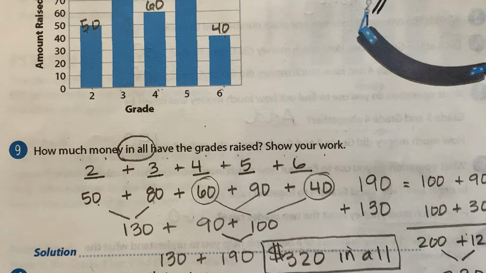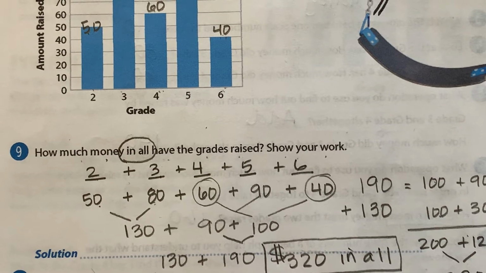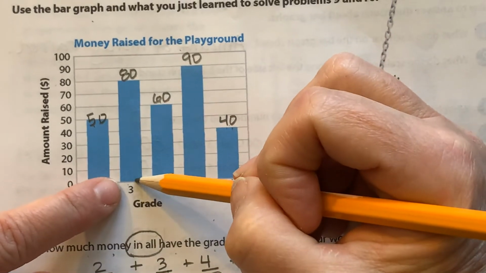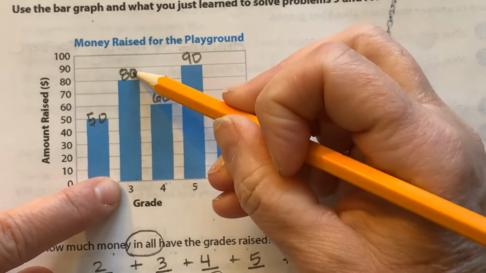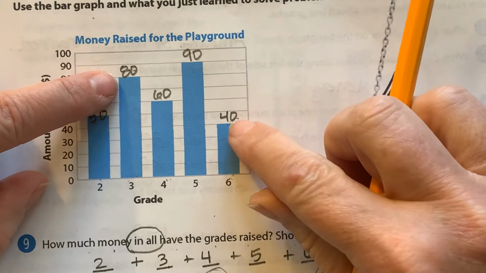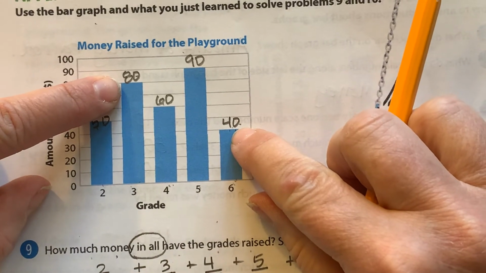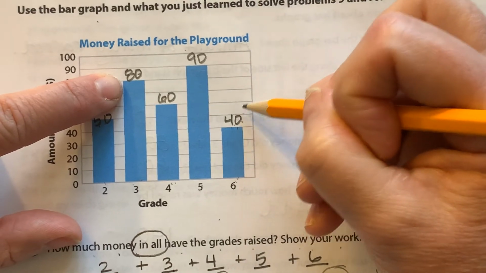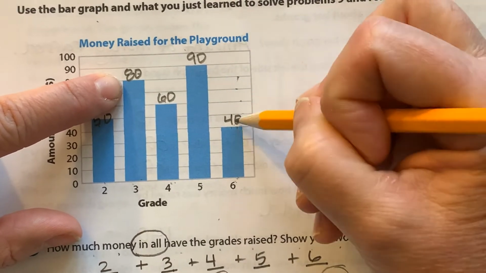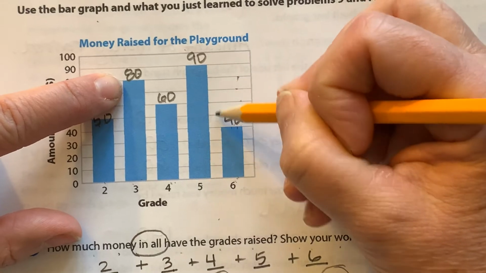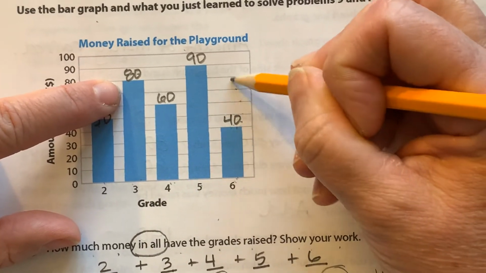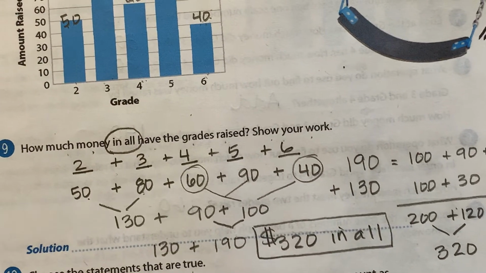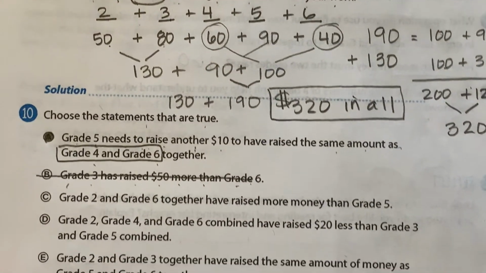Grade 3 has raised $50 more than grade 6. Well, I don't think so, but I can always count. Remember, each gray line is $10. 10, 20, 30, 40. Nope. The difference is 40. So third grade has earned $40 more, not 50. So that one is incorrect.